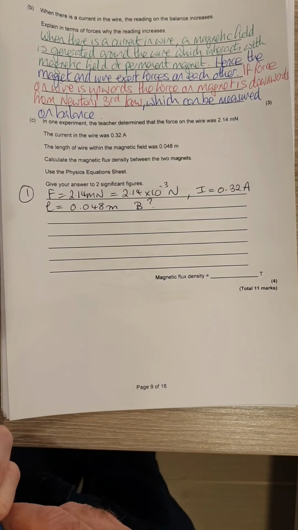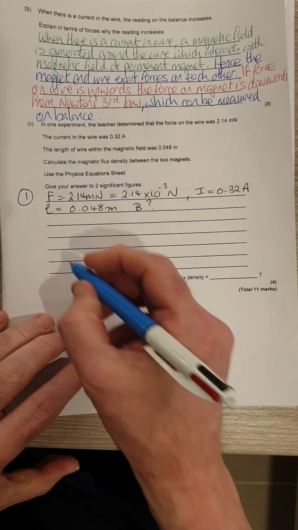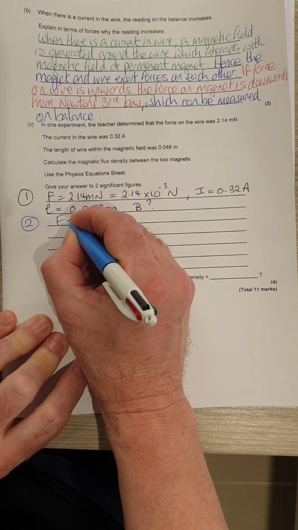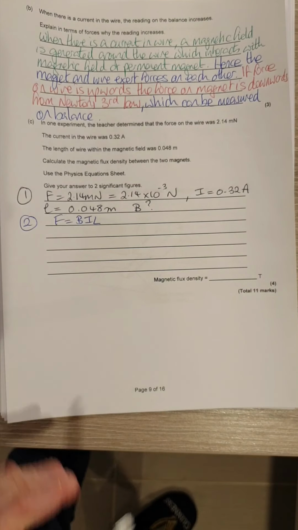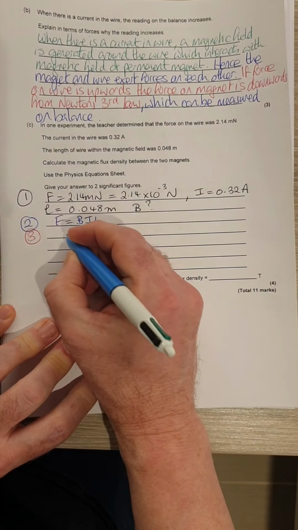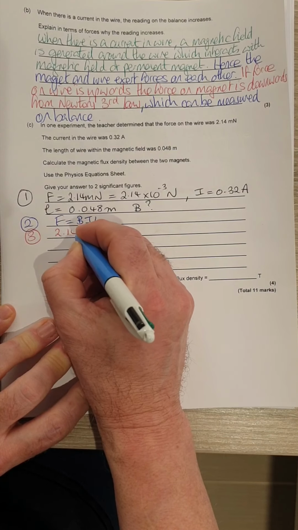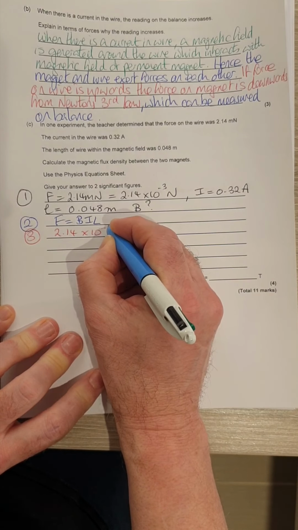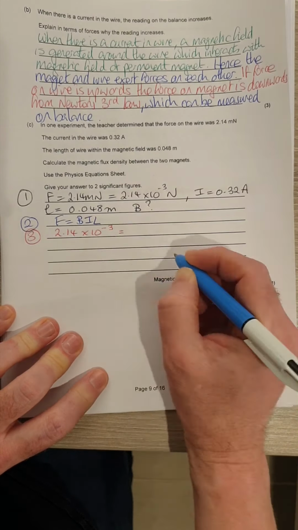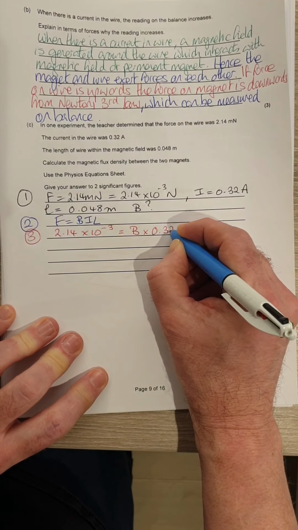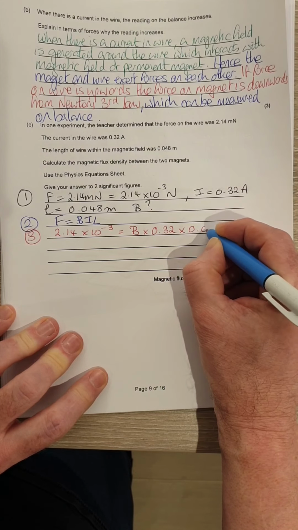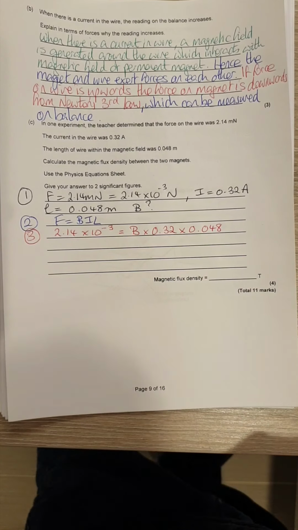My equation that I'm going to use is force equals BIL. I could rearrange, but I'm just going to substitute the numbers in. So that gives me that 2.14 by 10 to the minus 3 is equal to B multiplied by 0.32 multiplied by 0.048.